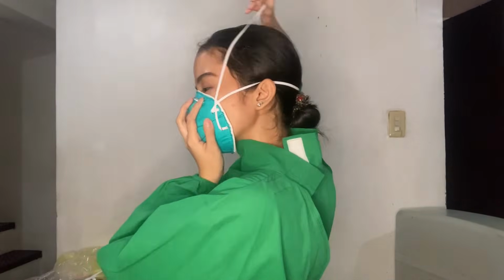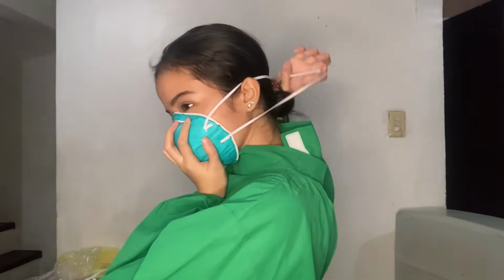For respirators such as N95 masks, select the appropriate size of the respirator. Cup the mask over the mouth, nose, and chin. Flatten the metal piece over the nose bridge. Then secure the upper ties at the back of the head and lower ties at the base of the neck. Make sure that straps are not crisscrossed. Then adjust the respirator to fit your face.